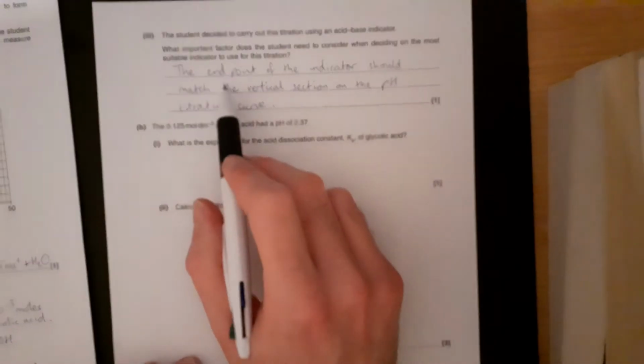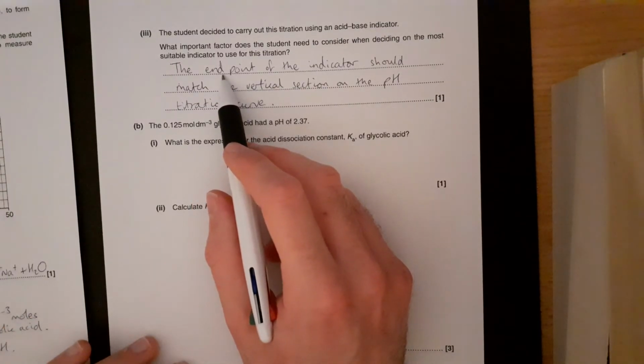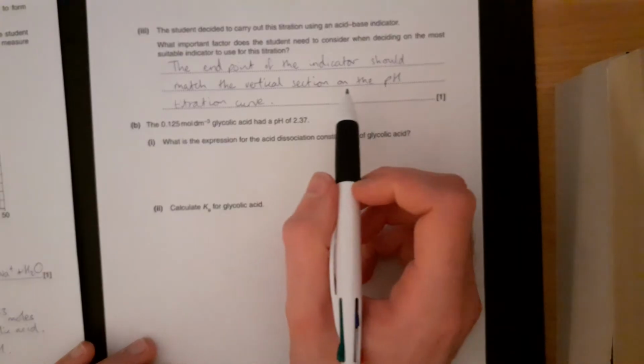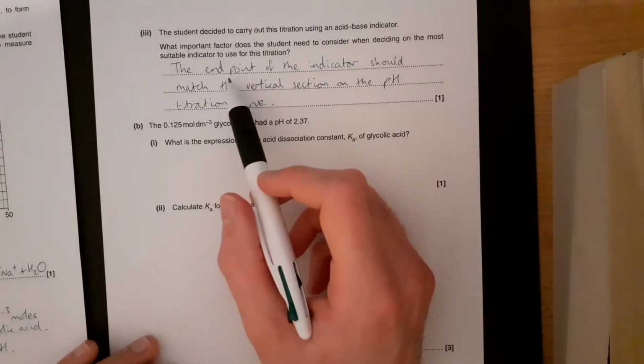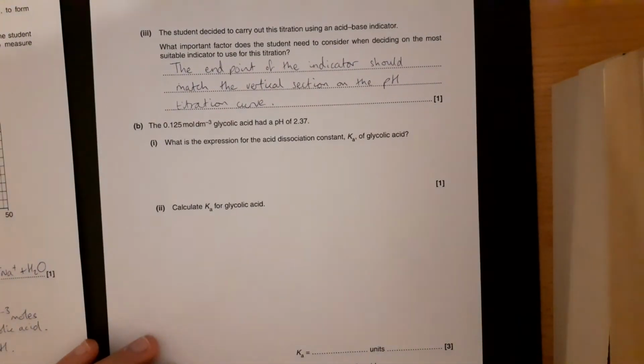Okay, and remember, you can tell the end point of the indicator also if you give it pKa. So sometimes they might give you indicators and say it changes colour at pH 4.2, or they might say its pKa is 4.2, okay, and it works out as the same thing. Right, what have we got here?